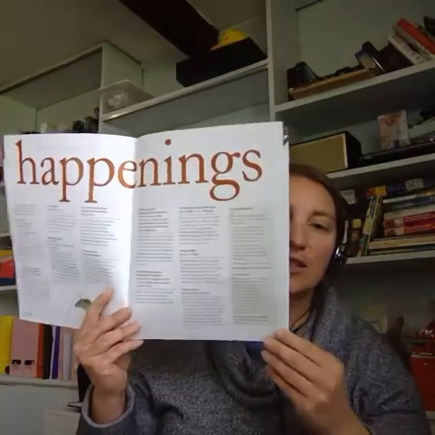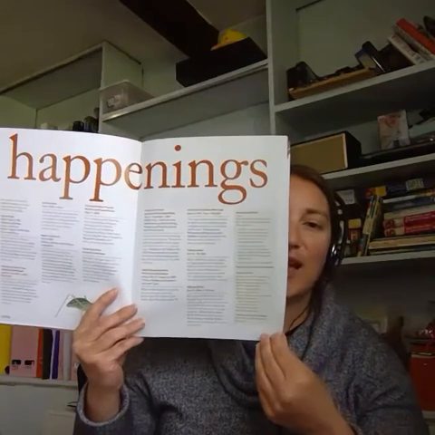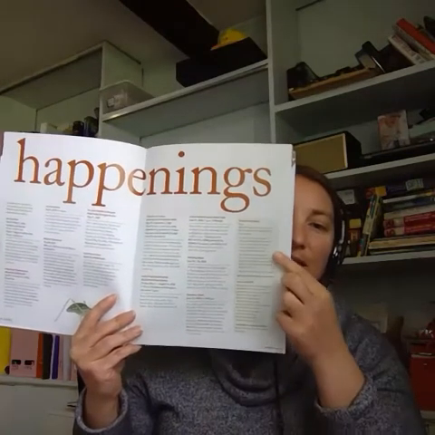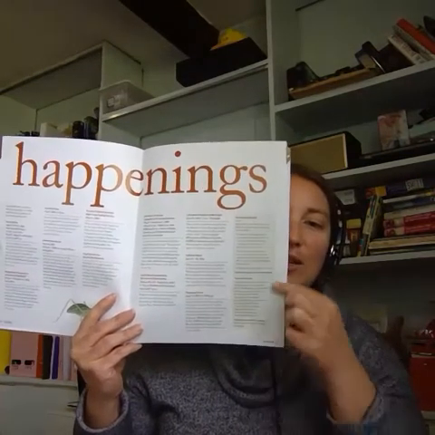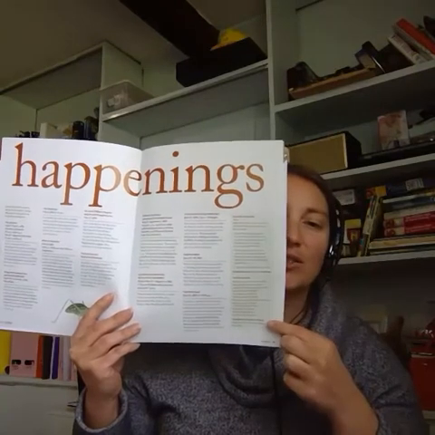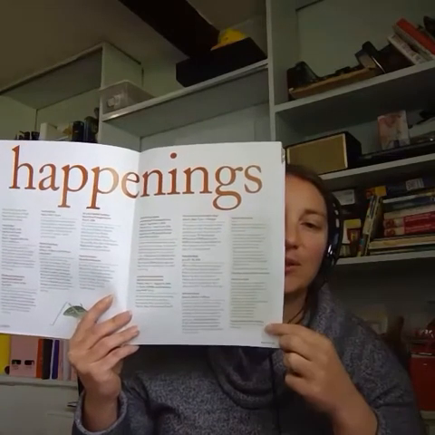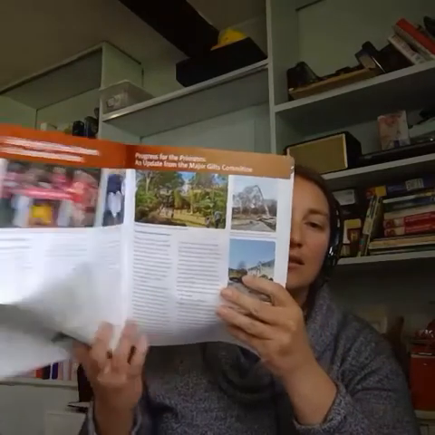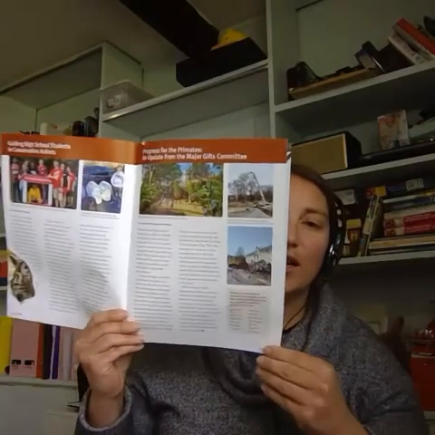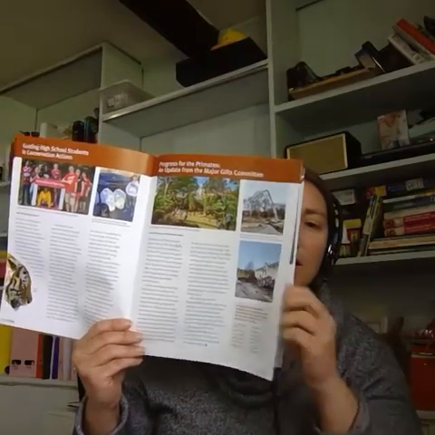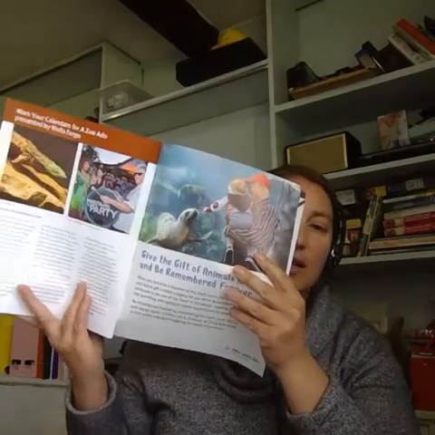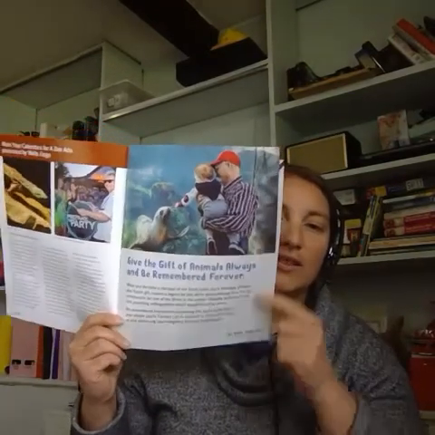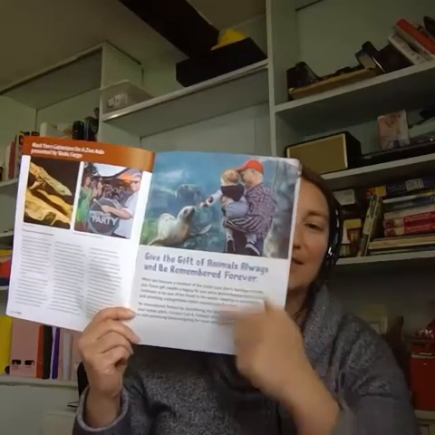There's another section. Looks kind of like the table of contents with the big happenings across the top. This last column is being treated as a sidebar to call out these special events with a slight color wash behind it. Another spread. And then another spread. This is an ad for the zoo.